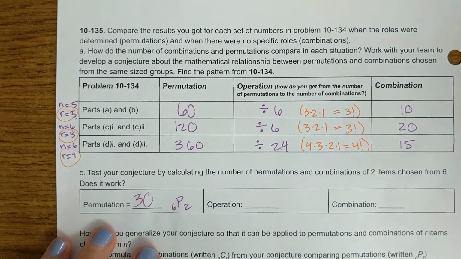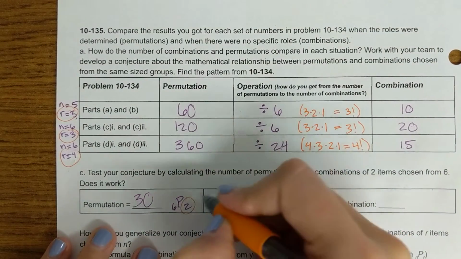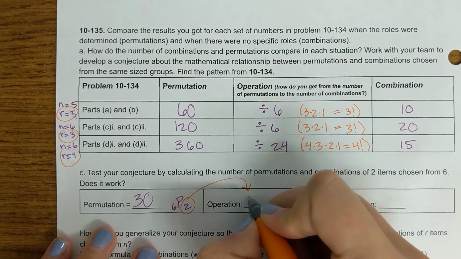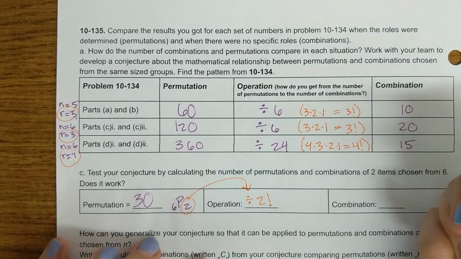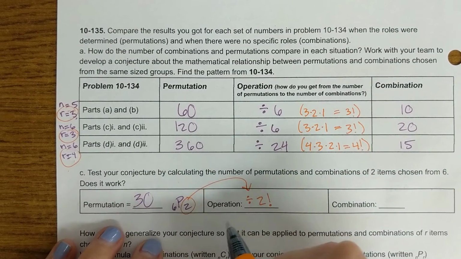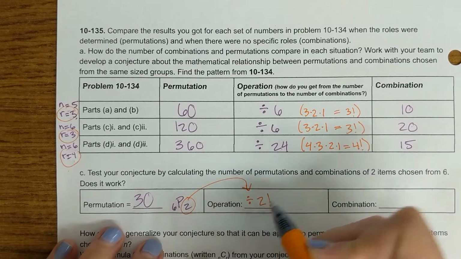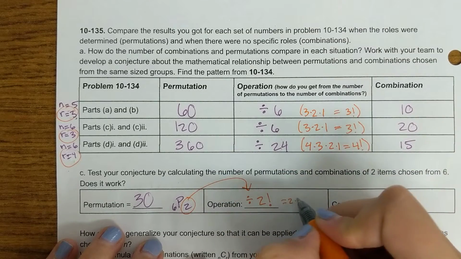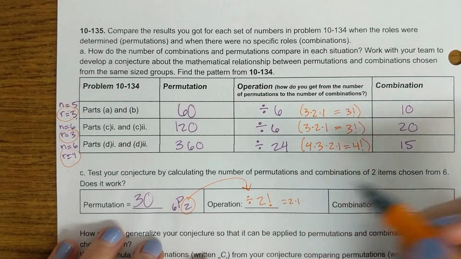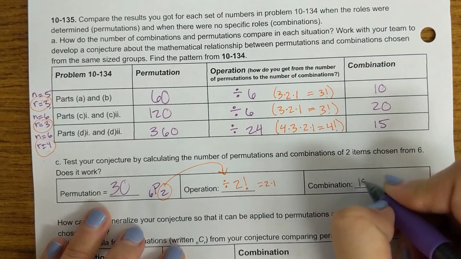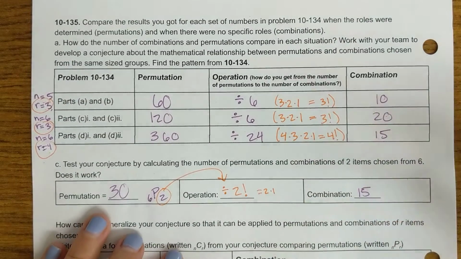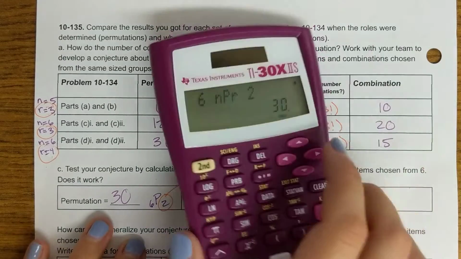If 2 is my r, then I should be dividing by 2 factorial. 30 divided by 2 factorial, well, that's just 2 times 1. So 30 divided by 2 times 1 is just 30 divided by 2, which is 15. That should give me 15. How am I going to check that?